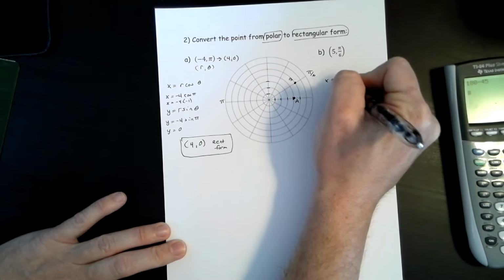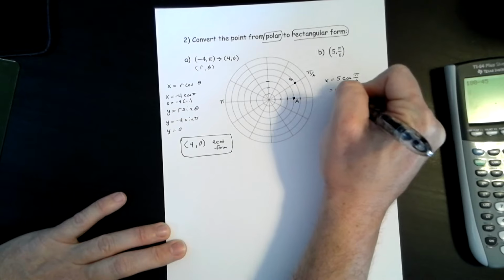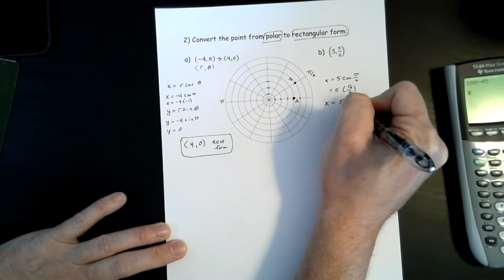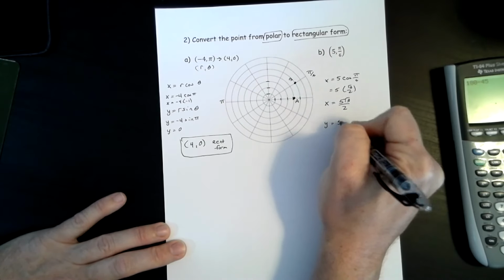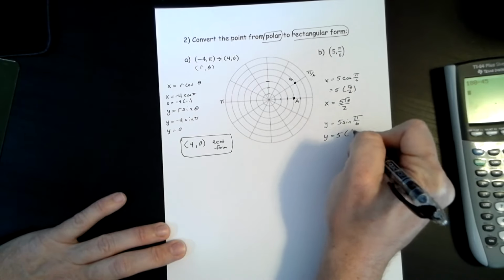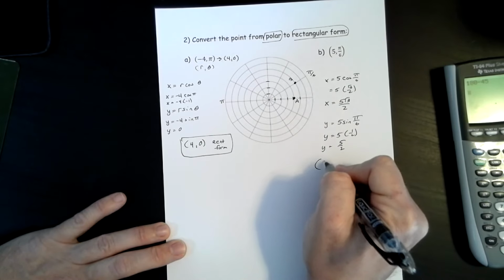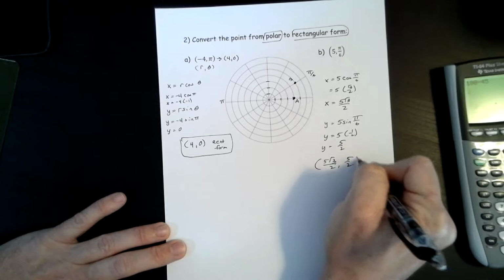So x is 5 times the cosine of pi over 6, which is 5 times √3 over 2. So x is 5 √3 over 2 units to the right. And y is 5 sine of pi over 6, which is 5 times a half. Y is 5/2. So that point is the same as that one.